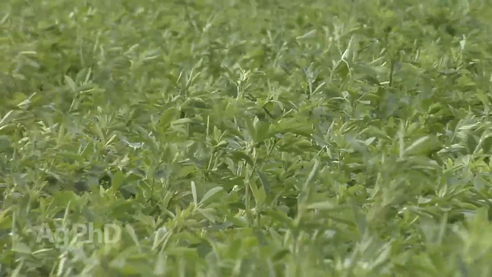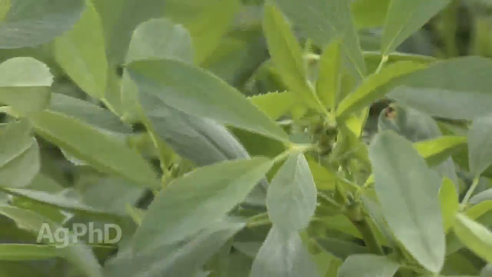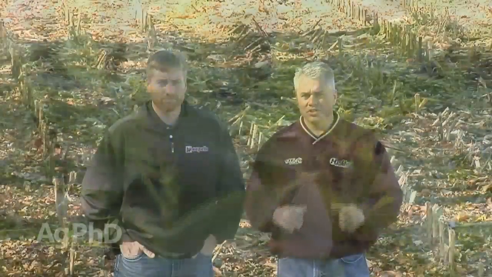All right, we're out in corn stalks, but I'm thinking about alfalfa today, and there's a lot of things that we can do to increase alfalfa production if we just focus on it. We're going to talk about some of those things, including fertility, pest management, and a number of other factors in today's program. Usually here on Ag PhD, we're talking about how you can raise a better crop, and that's tremendously important. We want you to raise a great crop. We want you to make money.